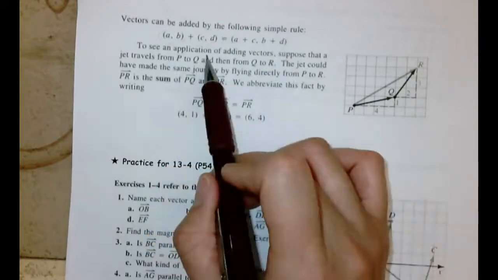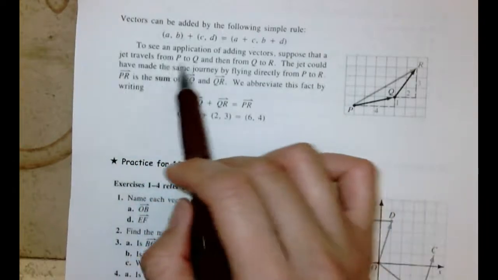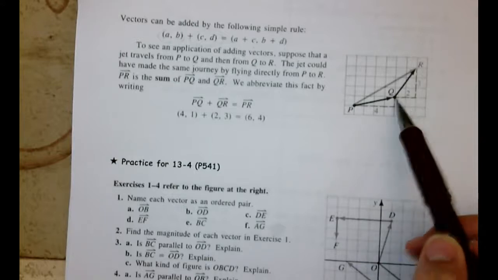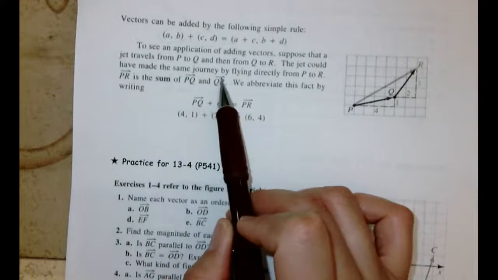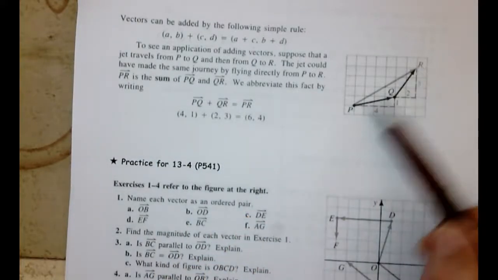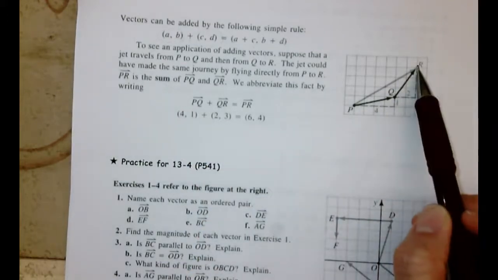To see the application of adding vectors, suppose that a jet travels from P to Q, and then from Q to R. The jet could have made the same journey by flying directly from P to R. Vector PR is the sum of vector PQ and vector QR.